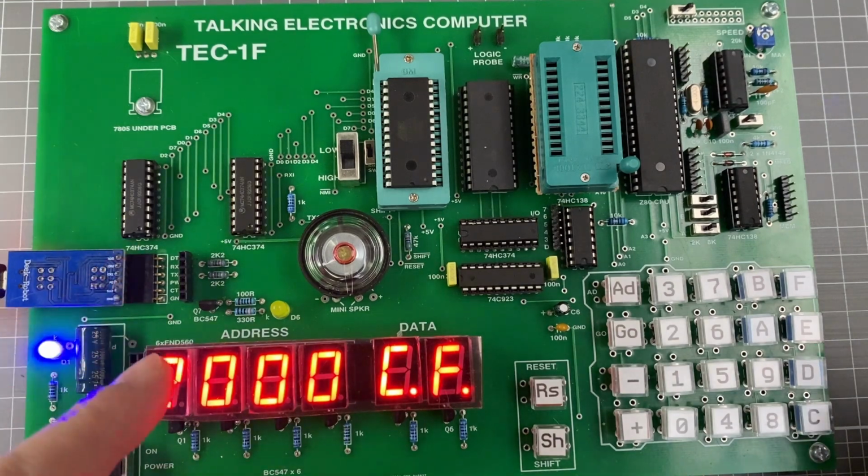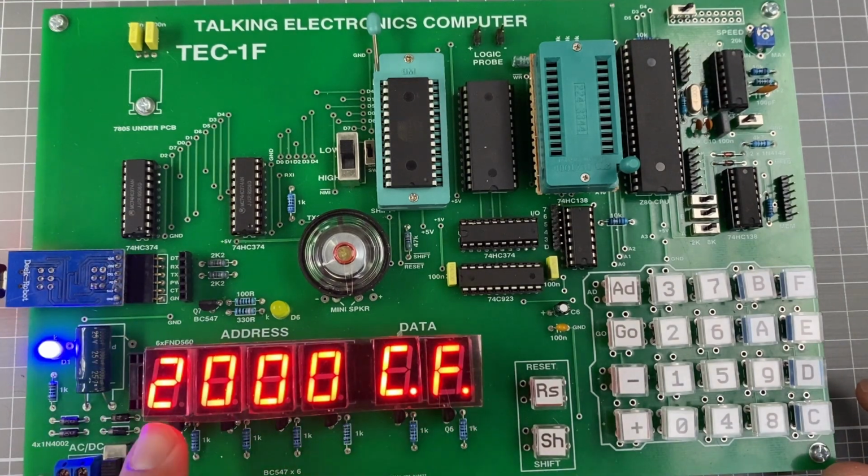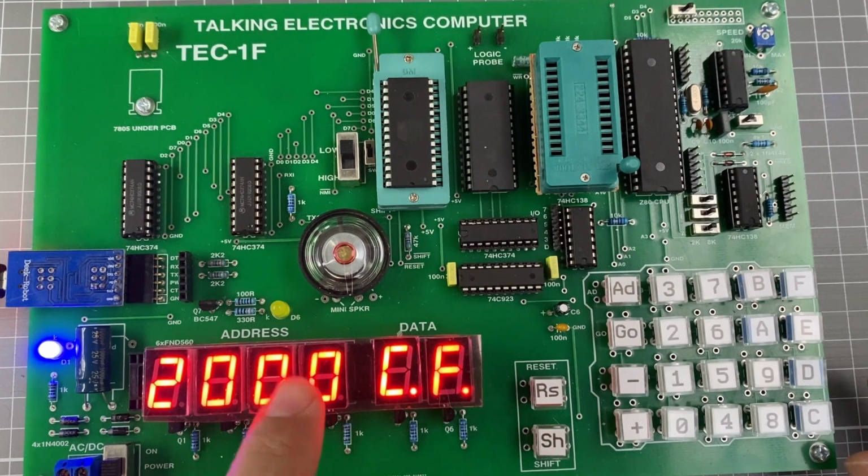Well, this is the Tech 1F. The segments here are connected in series, although it is showing different characters on the display at the moment, so there must be some multiplexing going on here, but let's prove that they're connected in series.